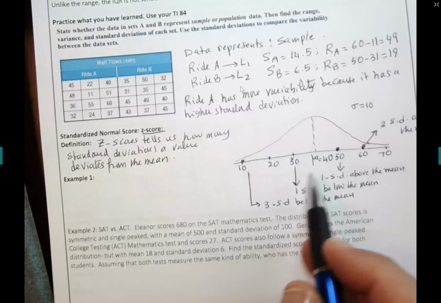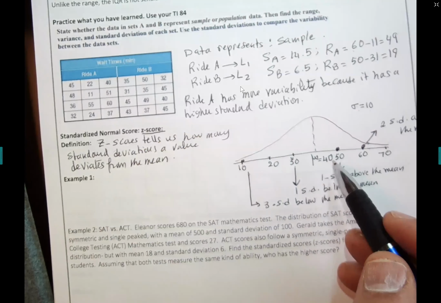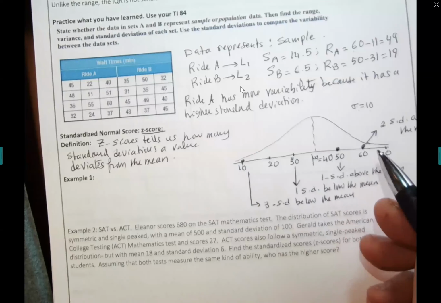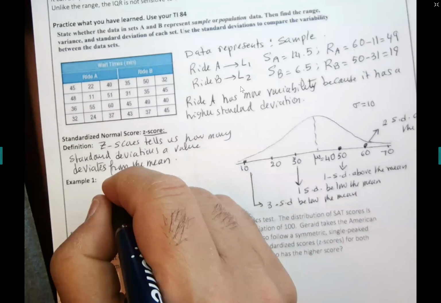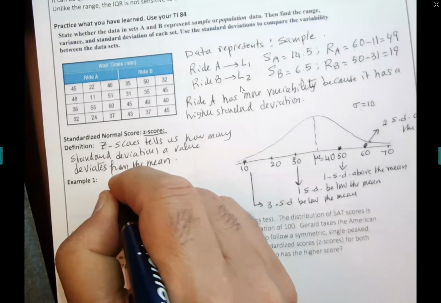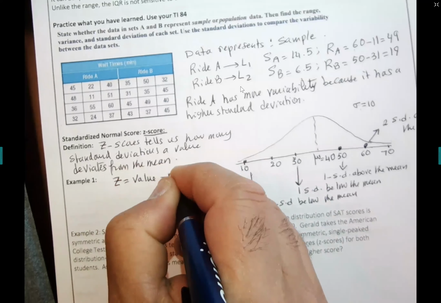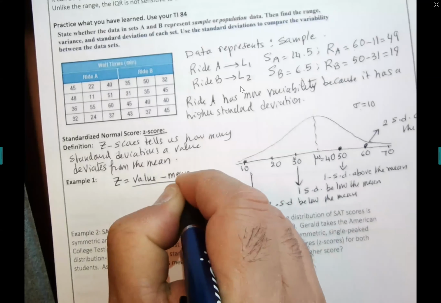Now, guys, rather than doing all that work to find how many standard deviations a value deviates from the mean, I'm going to give you a very simple formula. Watch this formula. Here is the formula for z. It's the value minus the mean divided by the standard deviation.